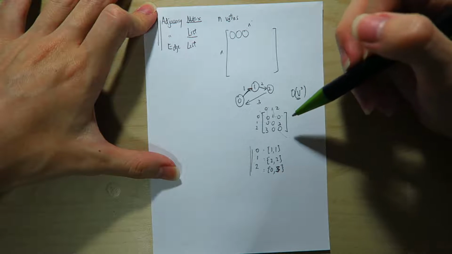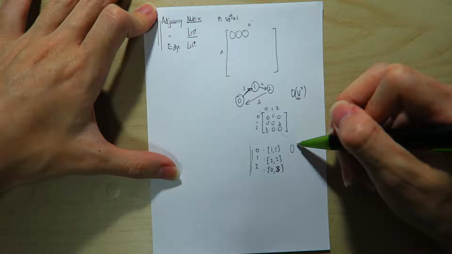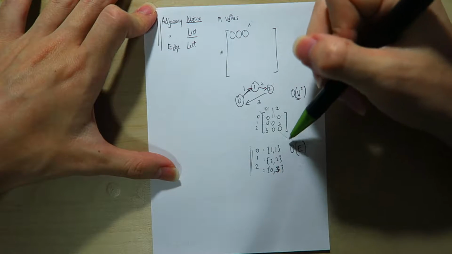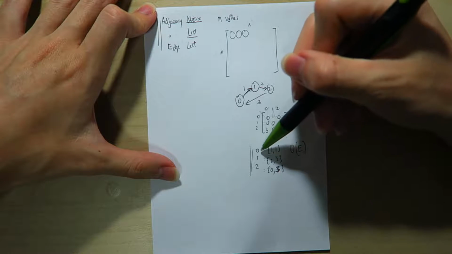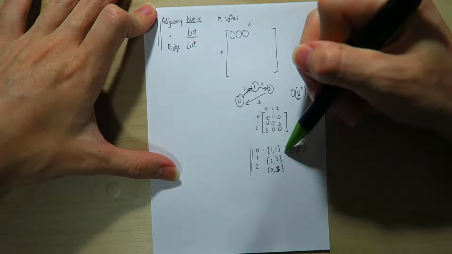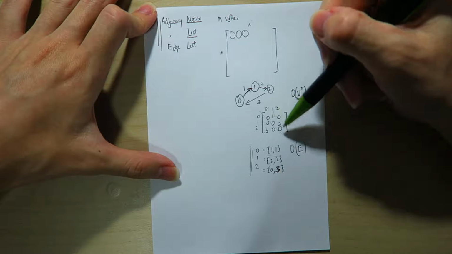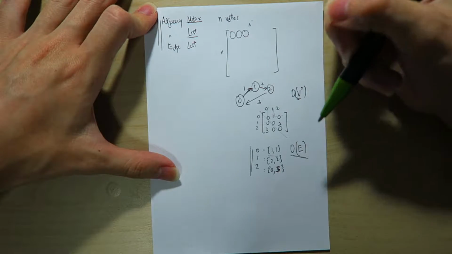Notice here that in this case, we actually need only O(E) amount of space, right? Because if 0 is not connected to something, it wouldn't be here. So instead of storing zeros, we actually save that amount of space. So the amount of space we need is only O(E).